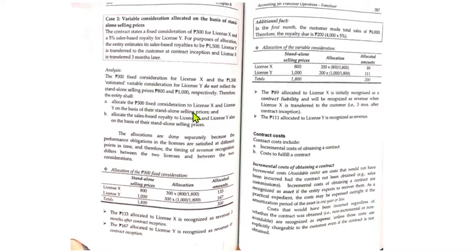So what will you do? You allocate the fixed consideration of 300 to license X and license Y on the basis of the standalone selling prices. Next, you allocate the sales-based royalty to license X and license Y also on the basis of their standalone selling prices. So, what is the treatment there?